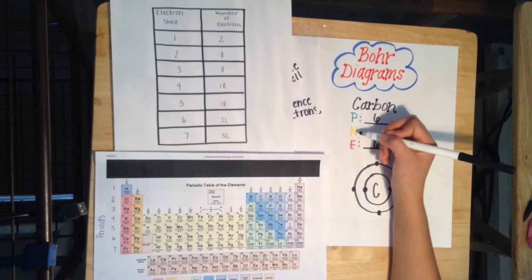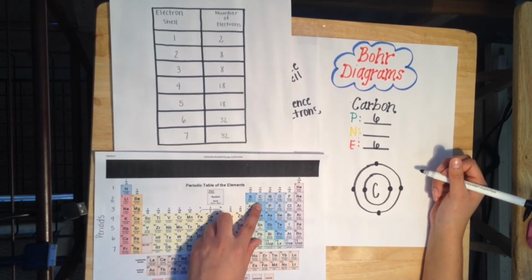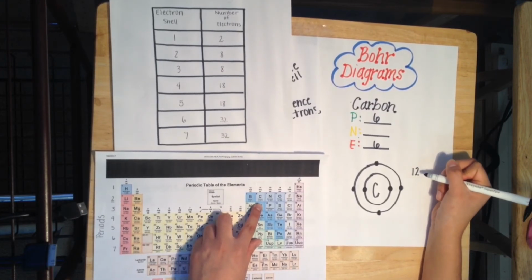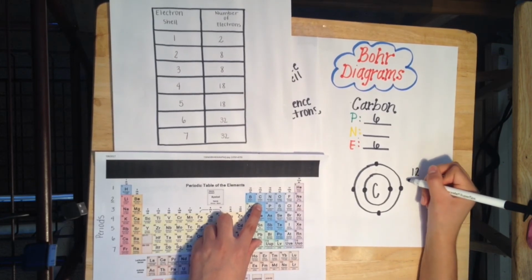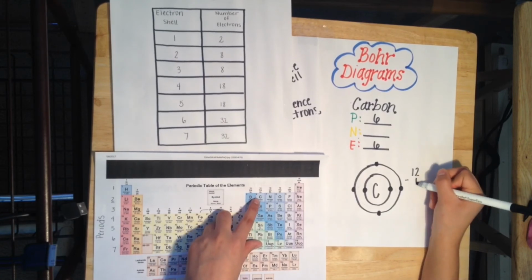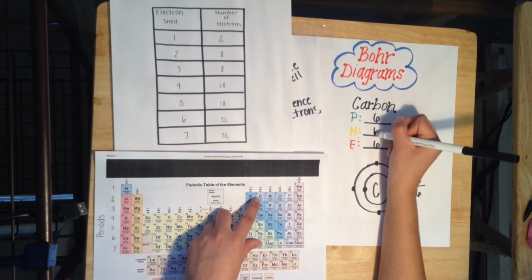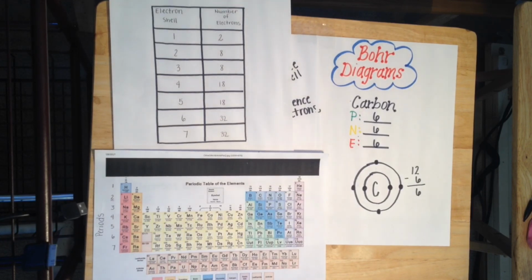So now to find the number of neutrons, we take the atomic mass, which is 12.011, which we round to 12, and then we subtract the atomic number, which is 6. So that leaves us with 6 neutrons. And that's it for Bohr diagrams. You should know how to draw a Bohr diagram for the first 20 elements.